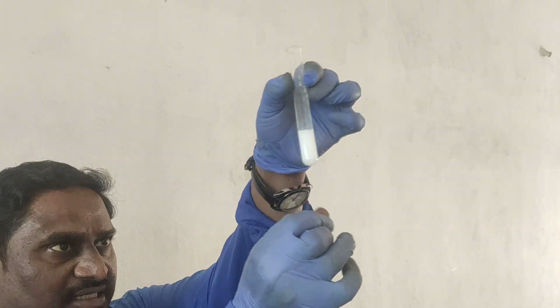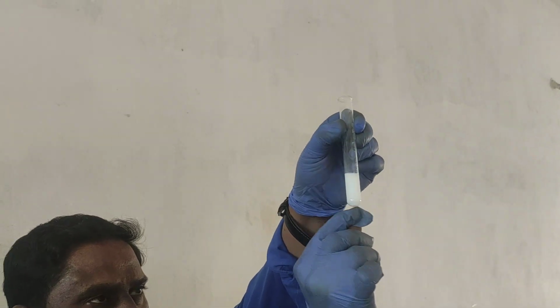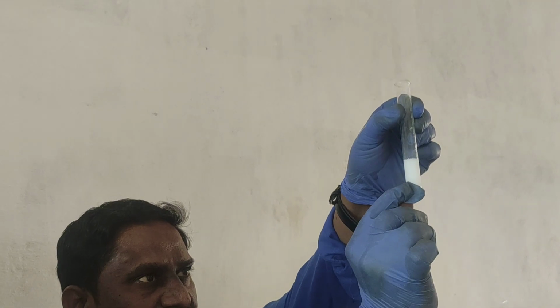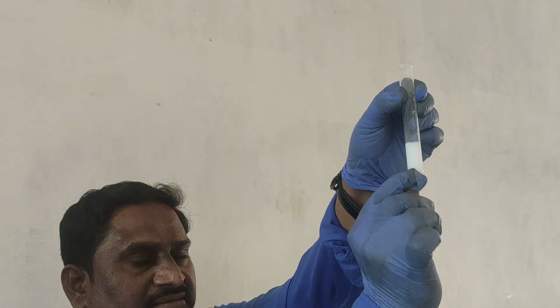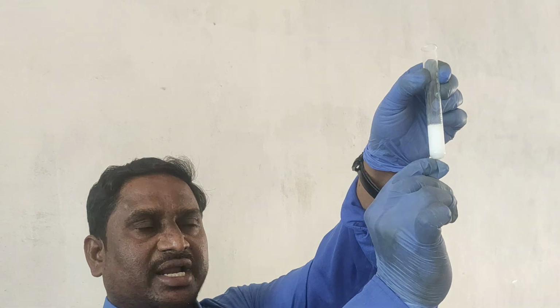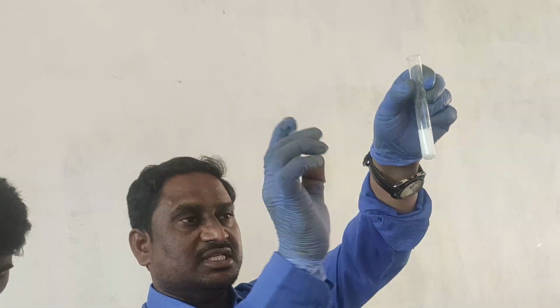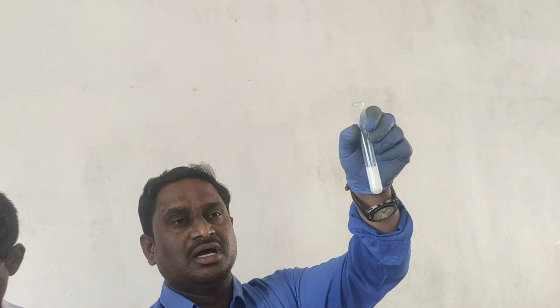So this is the test for what, children? This is AgCl, look at here. You can observe it at the bottom of the test tube. AgCl, silver chloride, a white precipitate. So this is the confirmation test for chloride.